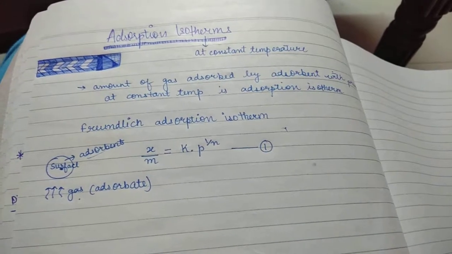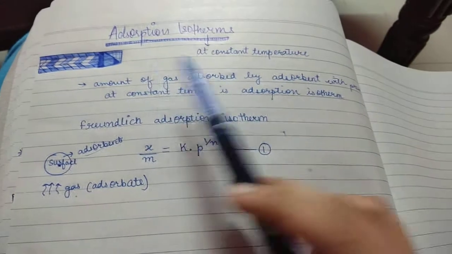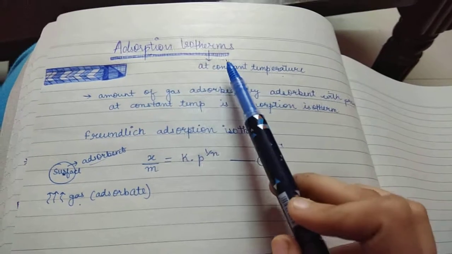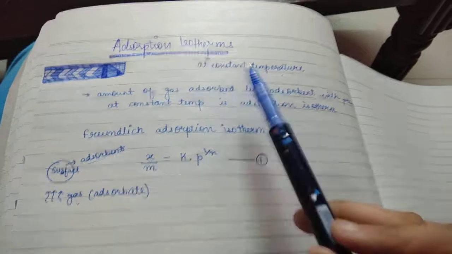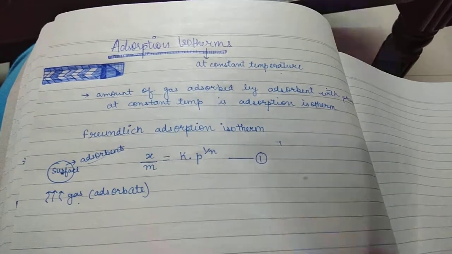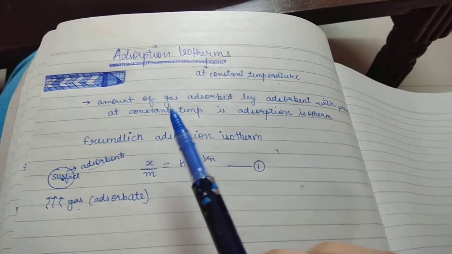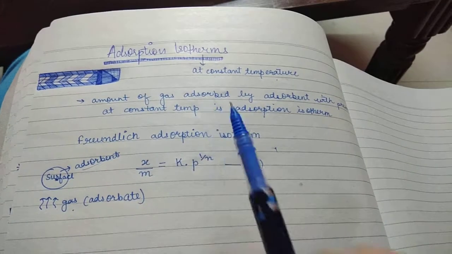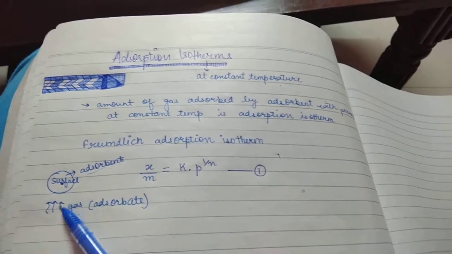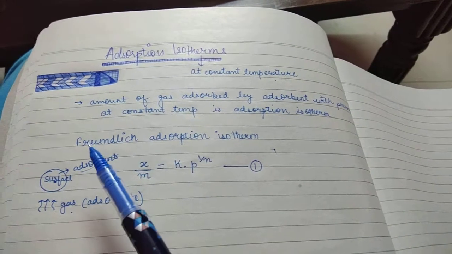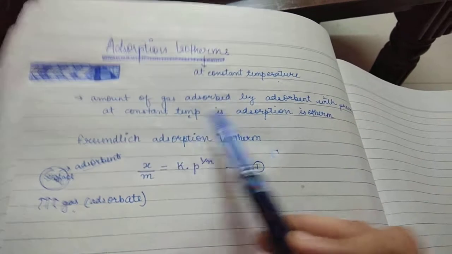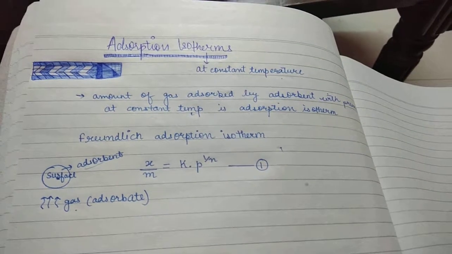Now, what do we mean by adsorption isotherm? Adsorption isotherm means anything that is happening at a constant temperature. We have studied about isothermal processes also. So the main condition here is constant temperature. Now, what is an adsorption isotherm? The amount of gas that is adsorbed by the adsorbent, at some amount of pressure and at a constant temperature, gives us the adsorption isotherm.